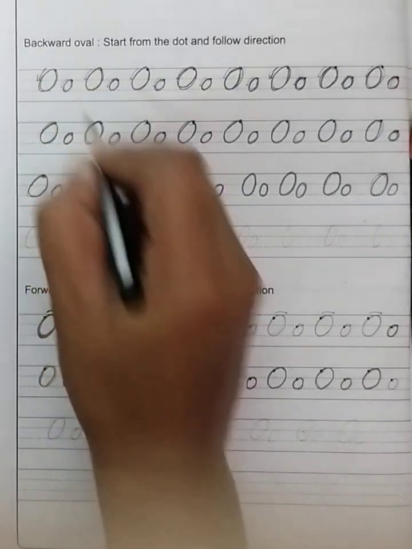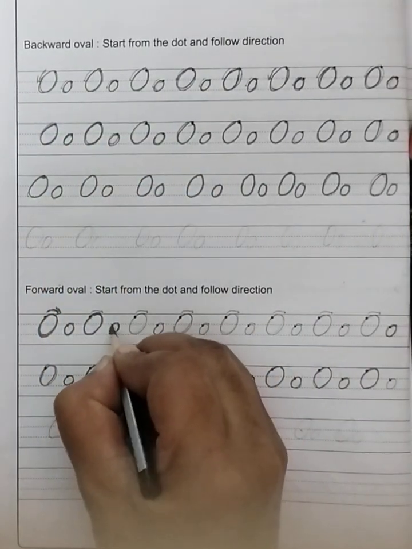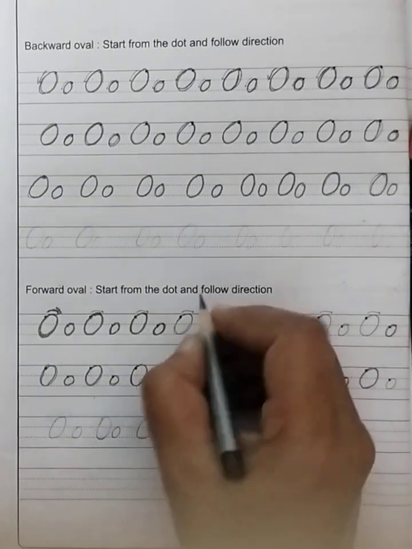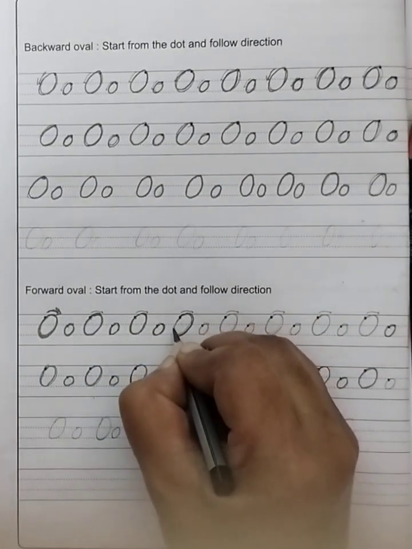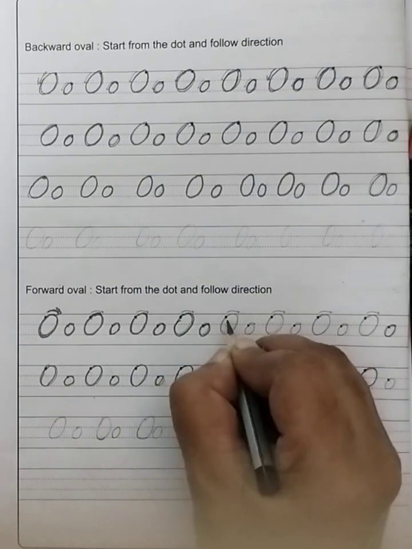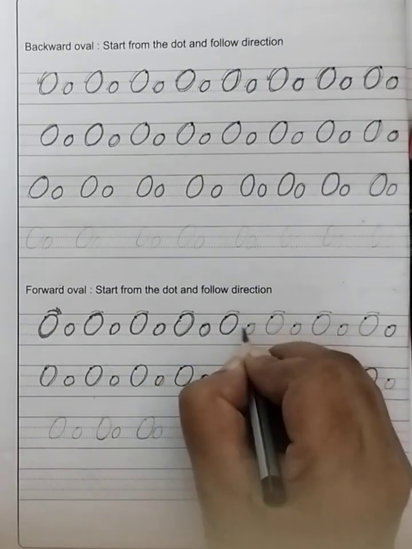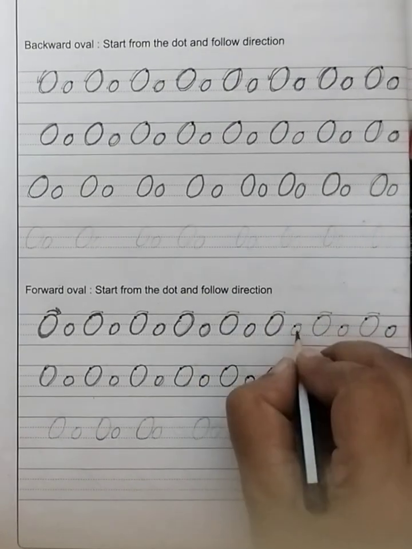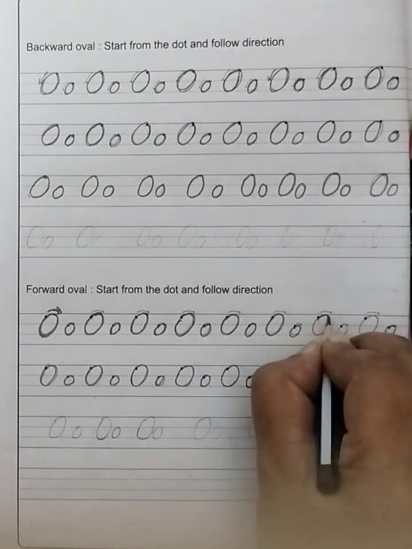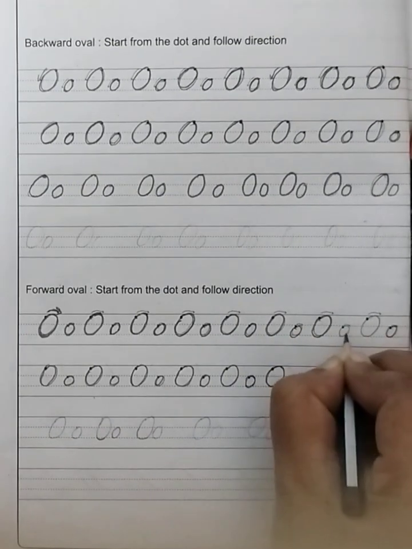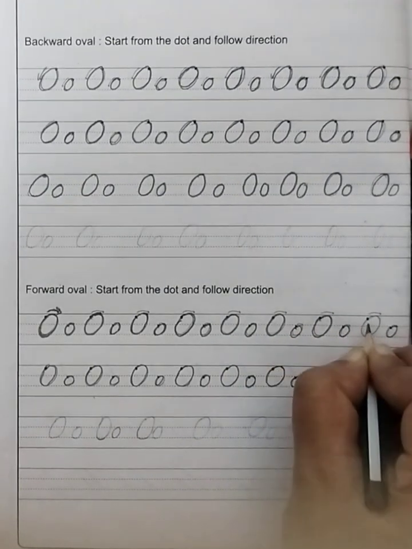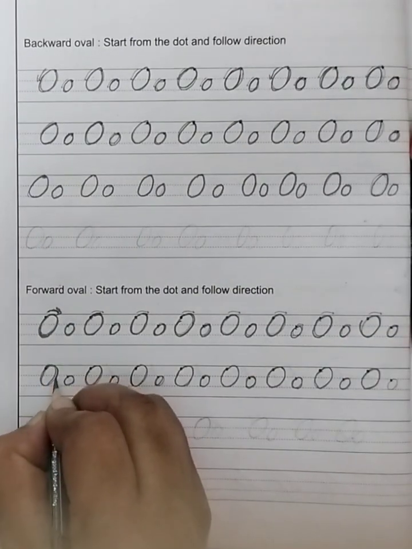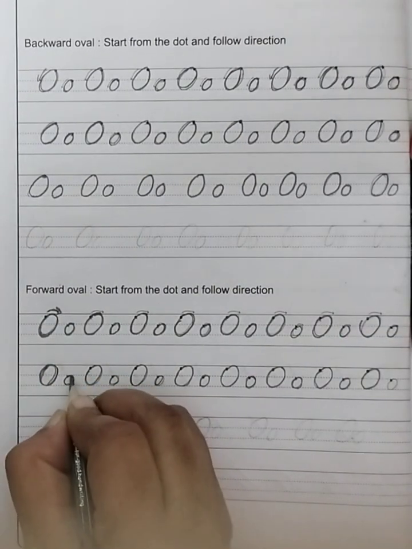So this is a backward oval. This is a forward oval. So like this. Like this. Okay, this is a forward oval, touching this line. So like this. Okay, forward oval.